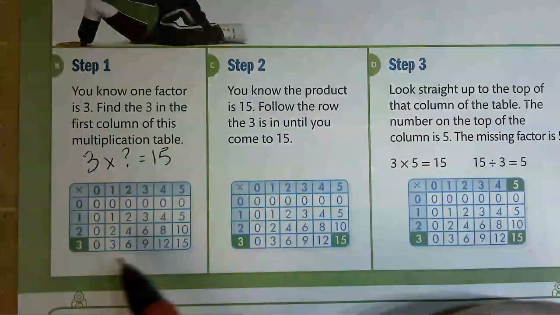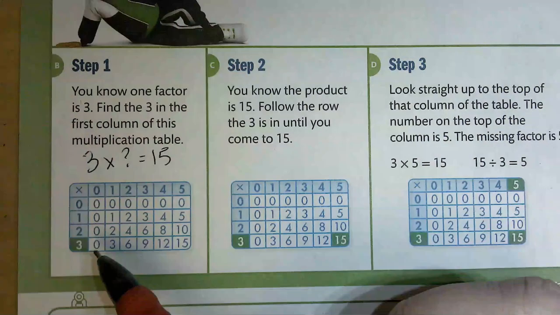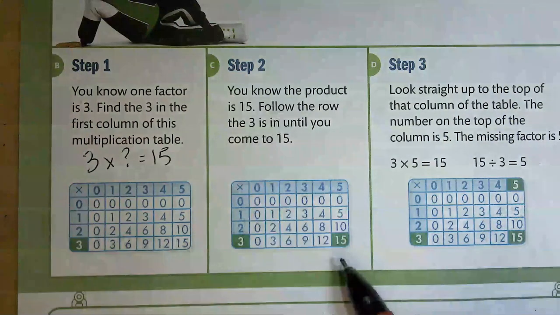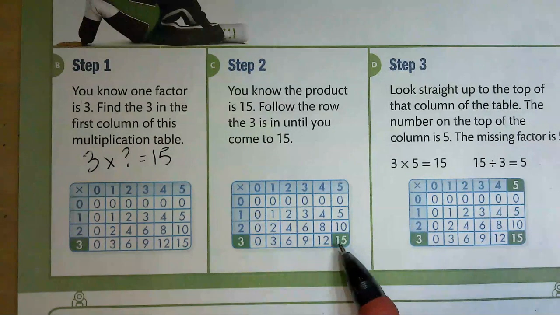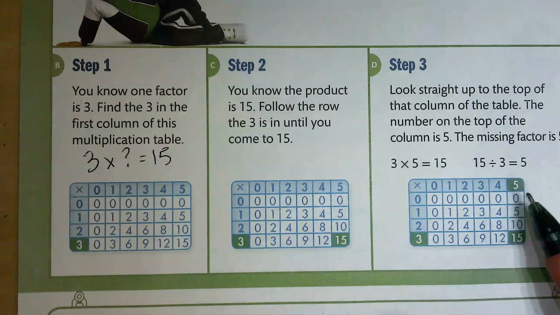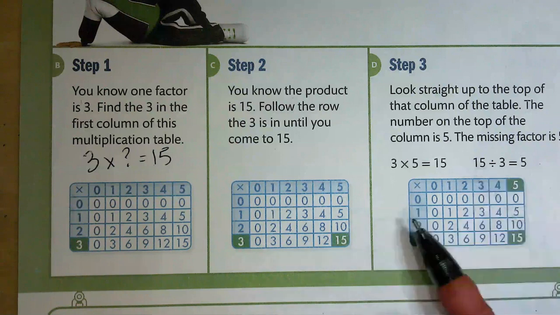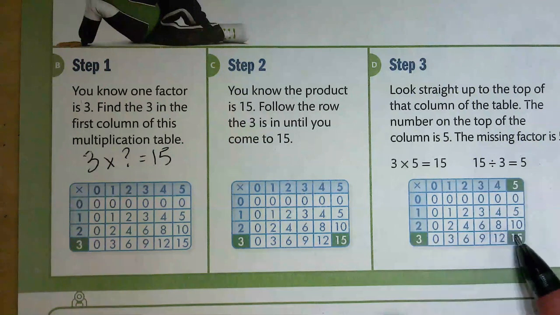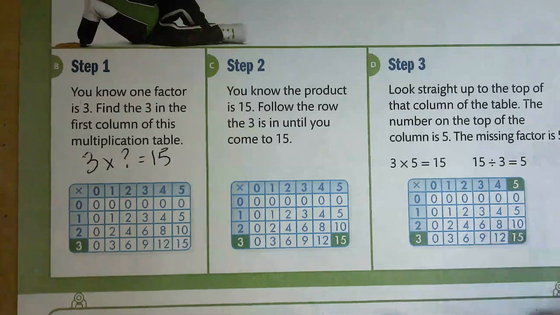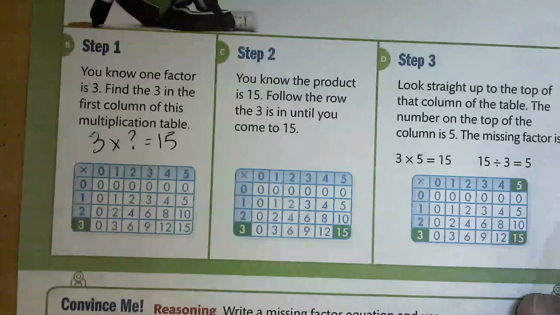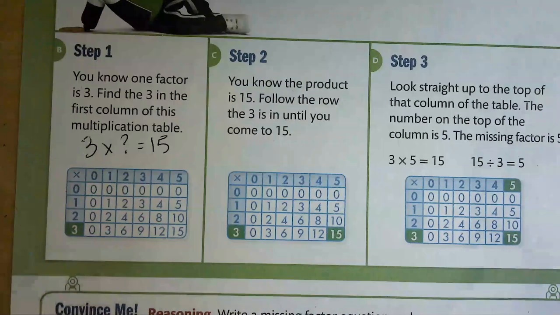All right, so we're going to go across until we find 15. Boom, there it is. And so step 2, they've colored that in for us. So we said 3, we've got 15, and what's the other thing? Well, we've got to go up. And so when we go up, there's that 5 that we see there. So 5 times 3 equals 15. 15 divided by 3 equals 5. Our triangle will continue to work together in these different ways. All right, so that's what we're going to be working on today.